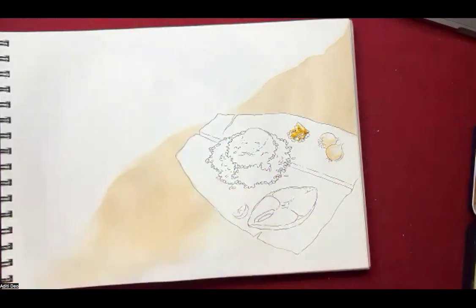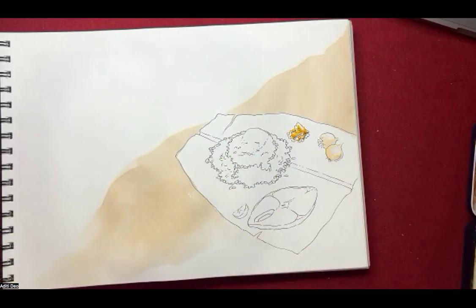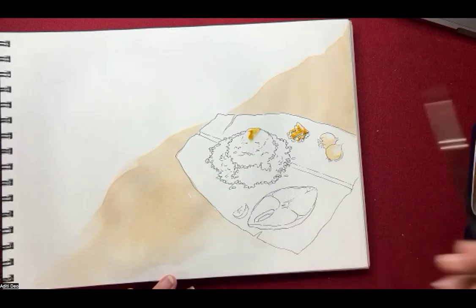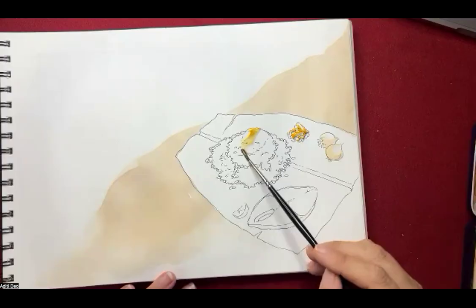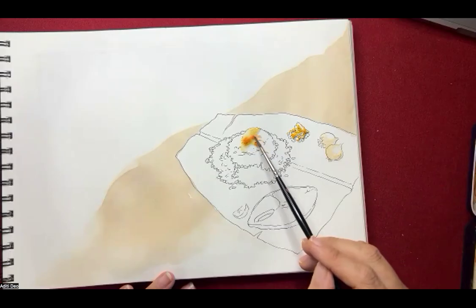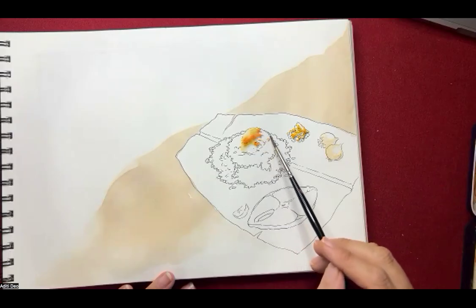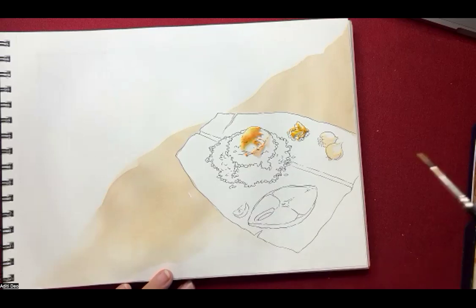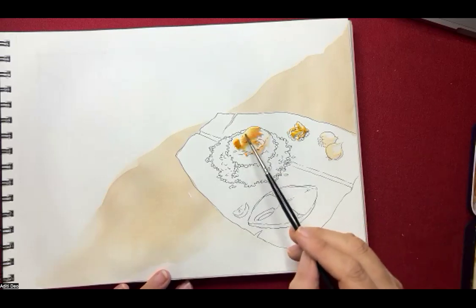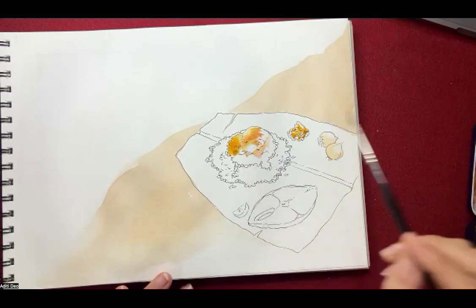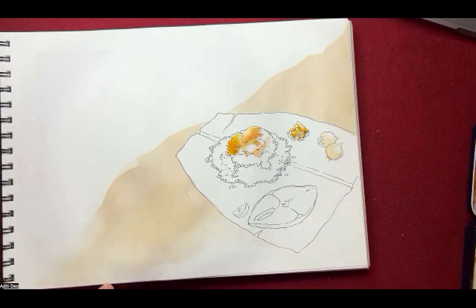And all this while we wait for the wash to dry. Then the same color again for the curry, but this time I'm also throwing in a little bit of orange. And there is a highlight on the right, so especially for the fish, I'm not painting over there. The color of the curry is almost like a yellow ochre mixed with orange.